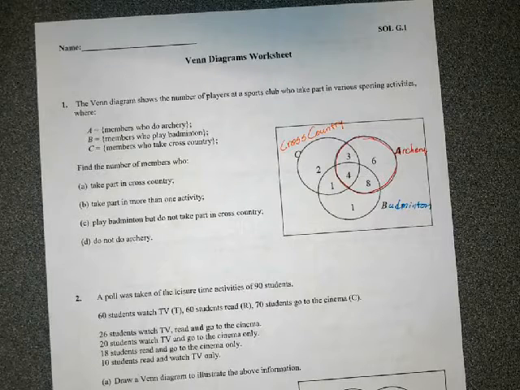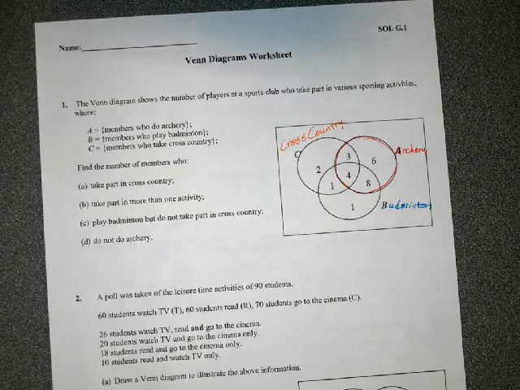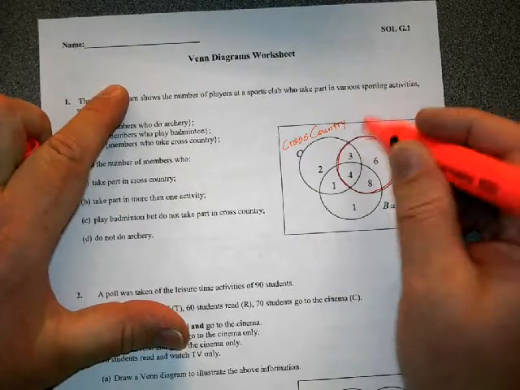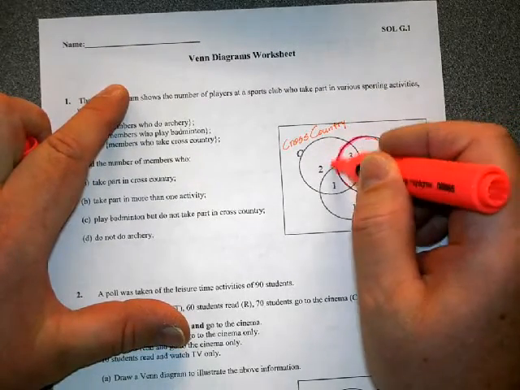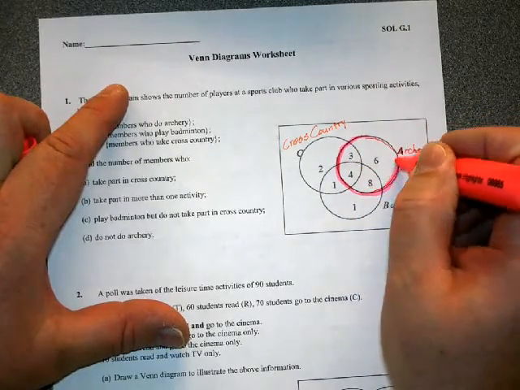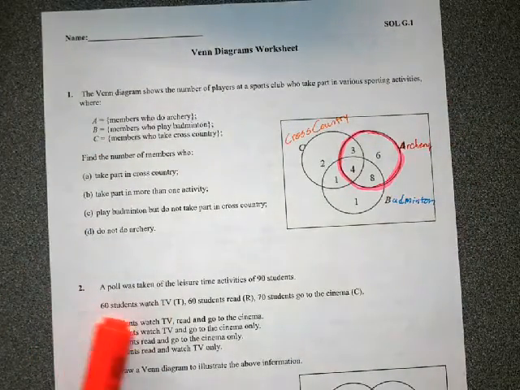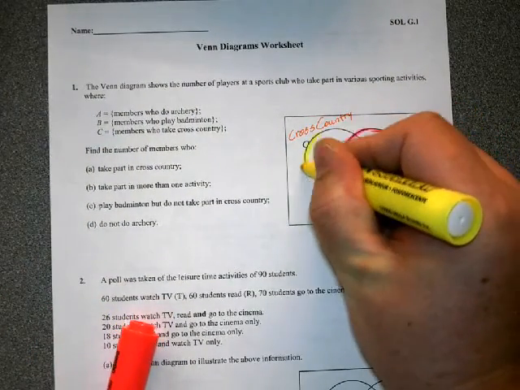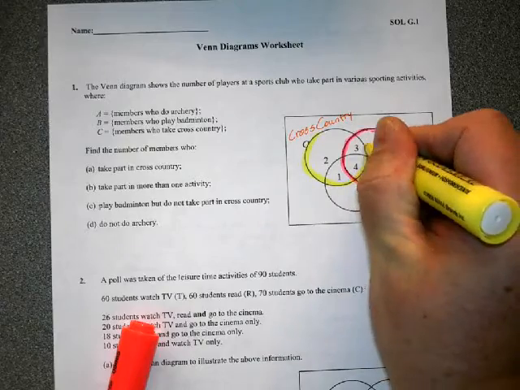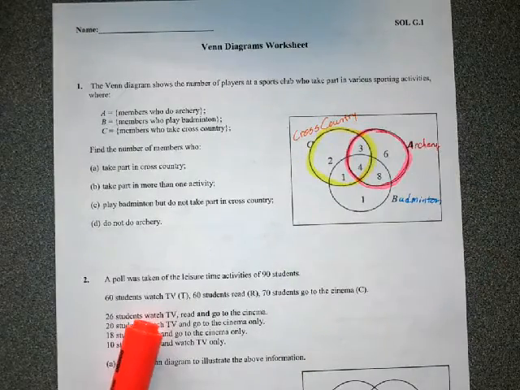Okay, so here's my archery. I'm like the athlete of athletes. There's my cross country. And here's my badminton.